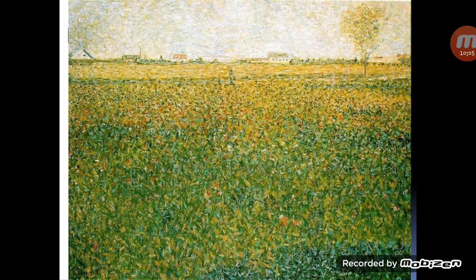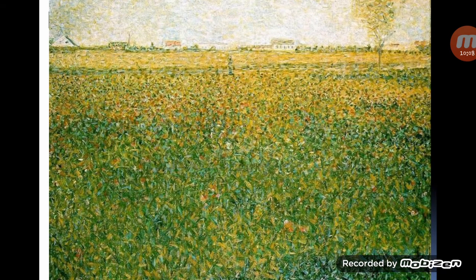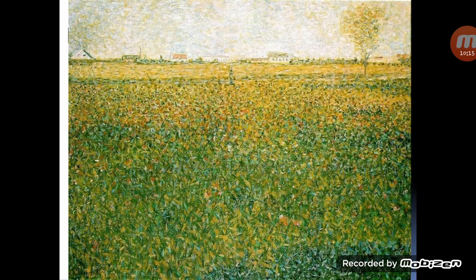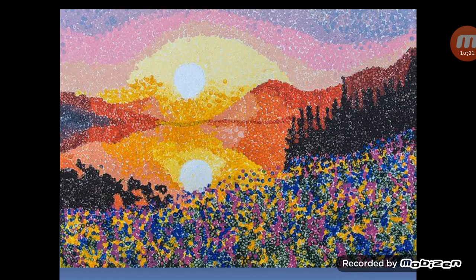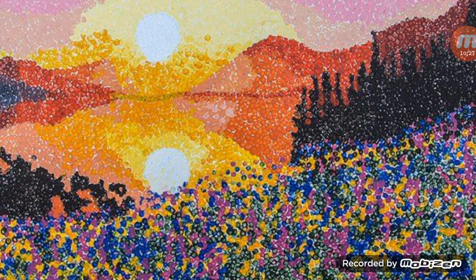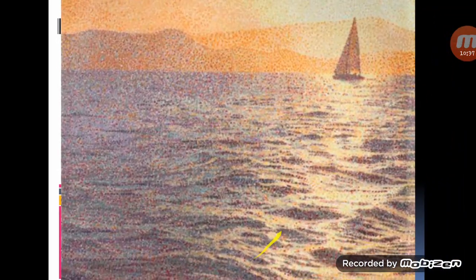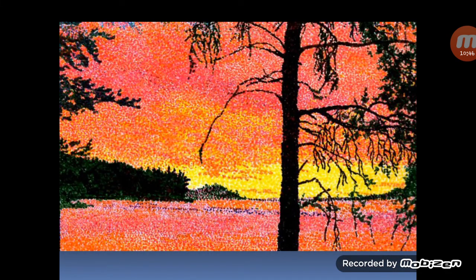You can see the different dots of color. Another. Landscape in pointillism.